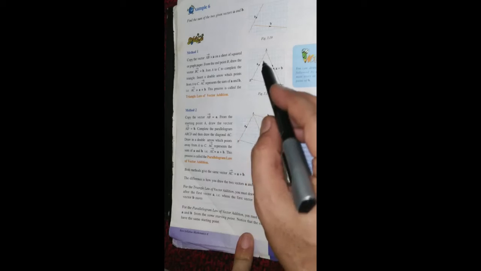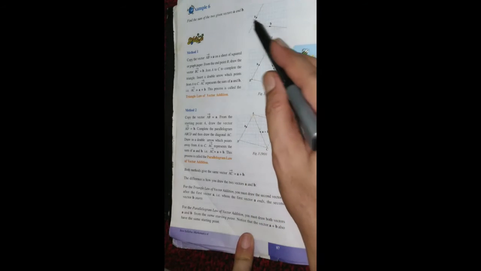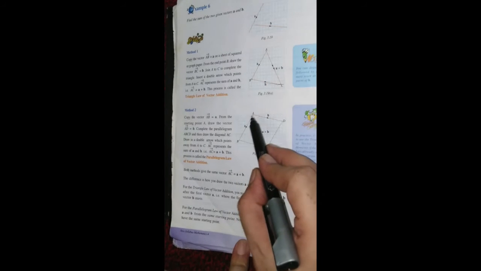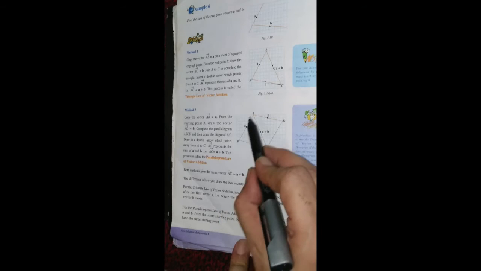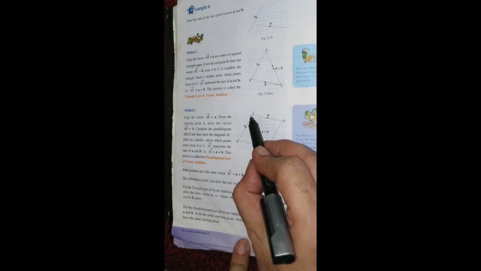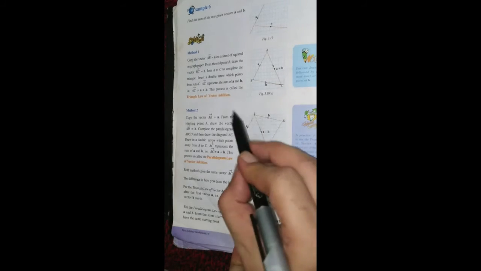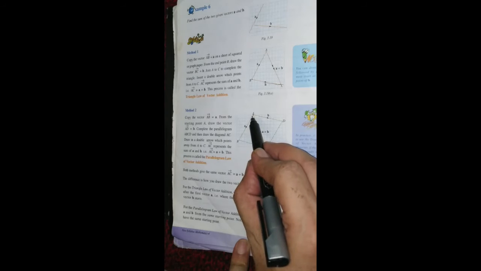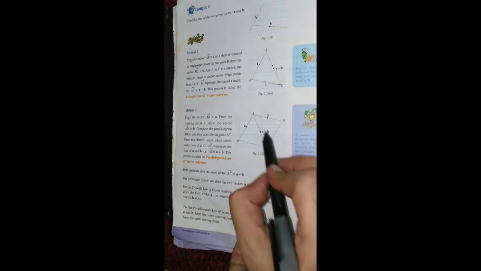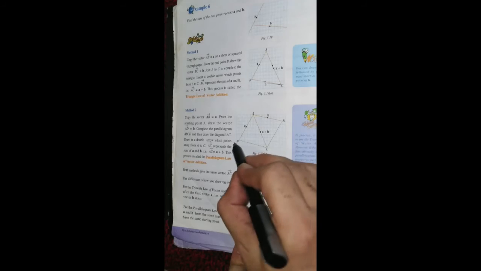There is another method to find the sum of these two vectors, again A and B. See, copy the vector A and vector B. Both the vectors are starting from the same point, this point A, and to get the sum of these two vectors you have to complete the parallelogram first.